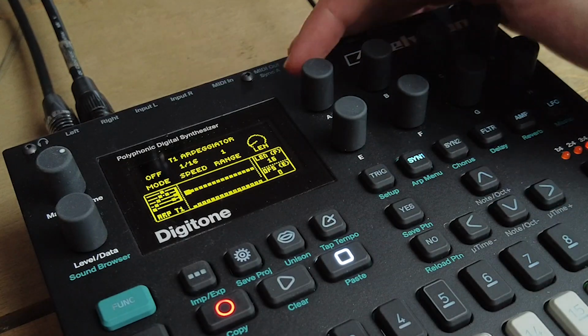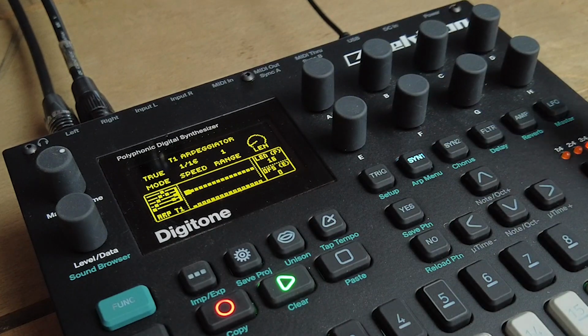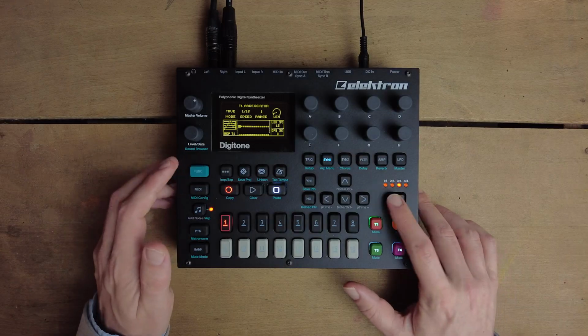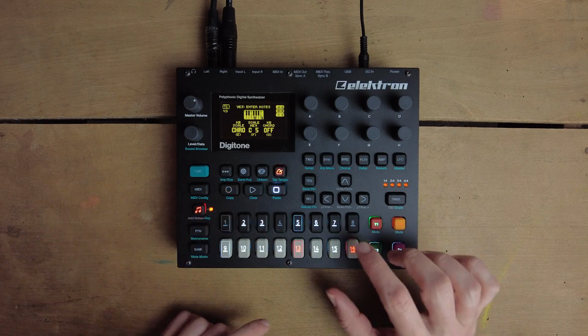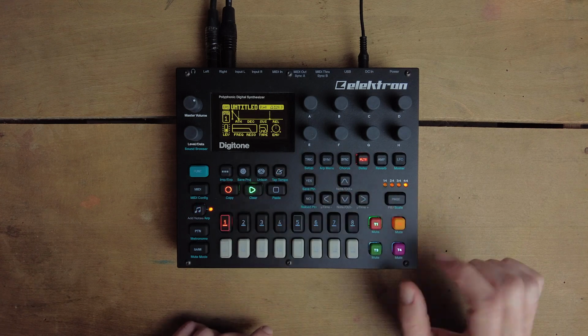I'm going to see what the arpeggiator does here, so I'm just going to turn it on. Change the last chord, maybe to a B flat.